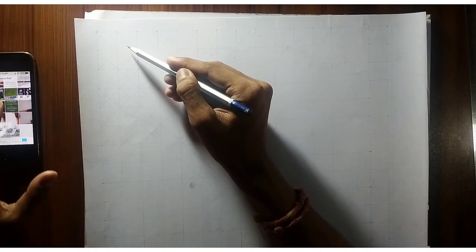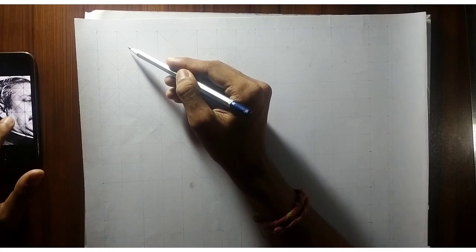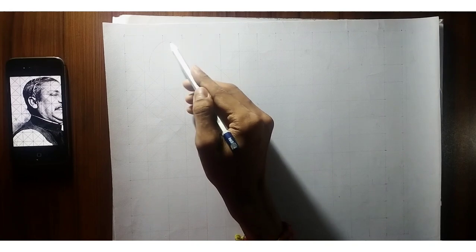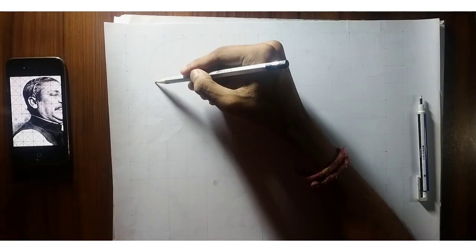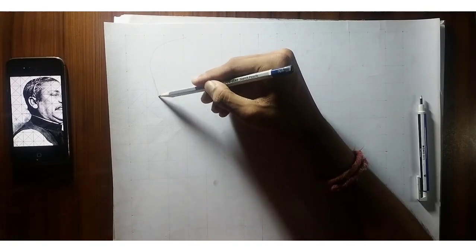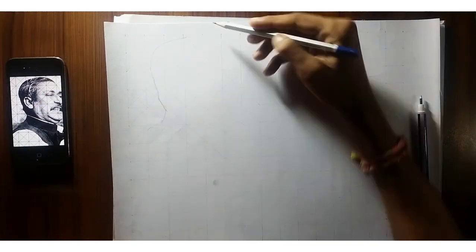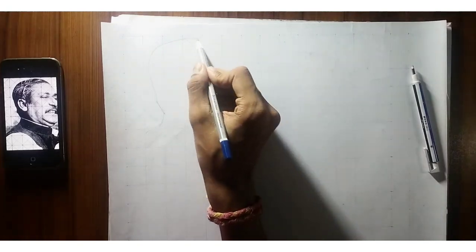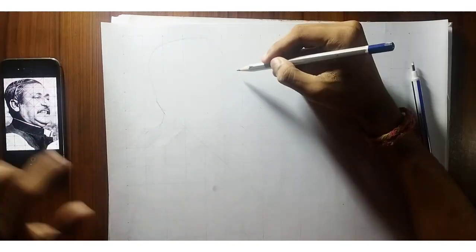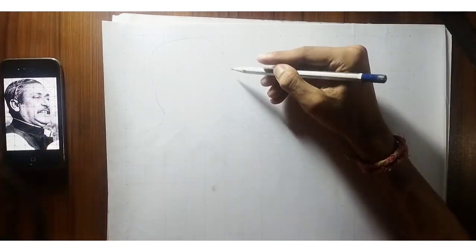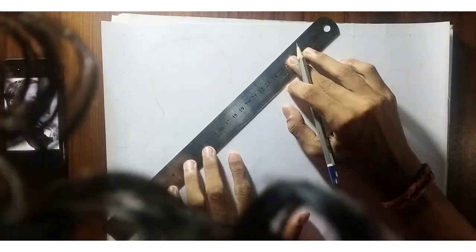Today I am going to show how to draw an outline accurately from mobile with the help of the grid method. If you don't know about the grid method and how to use a grid on your reference image, then go to the I button. Here you will find a related video. So let's do it.